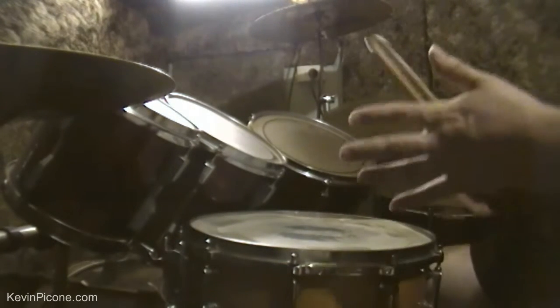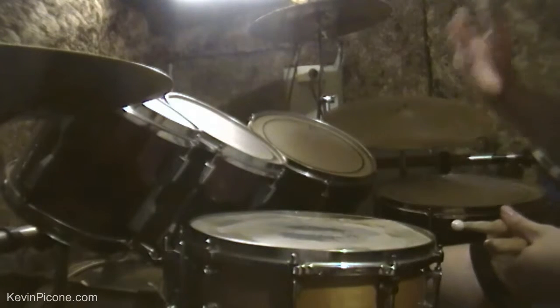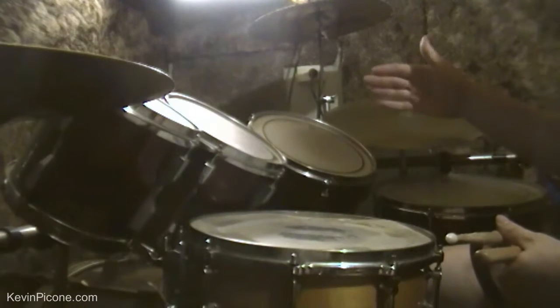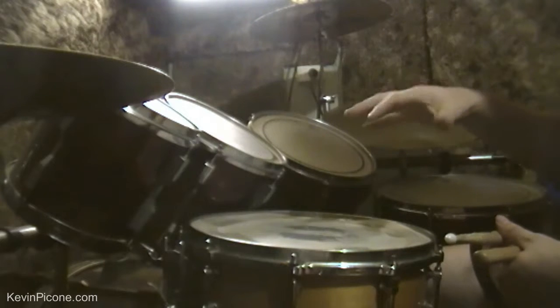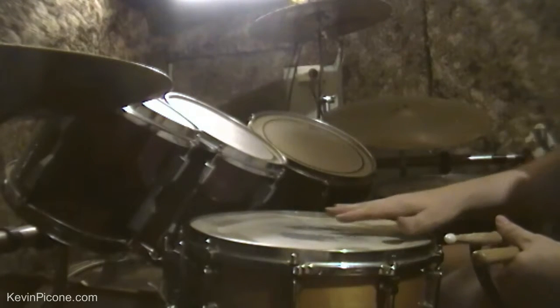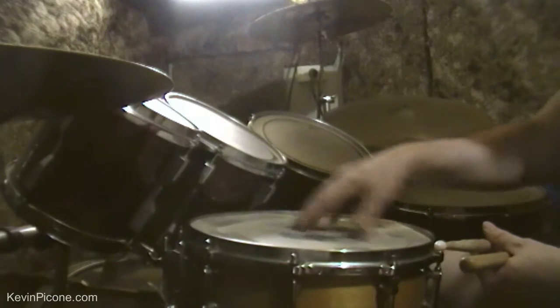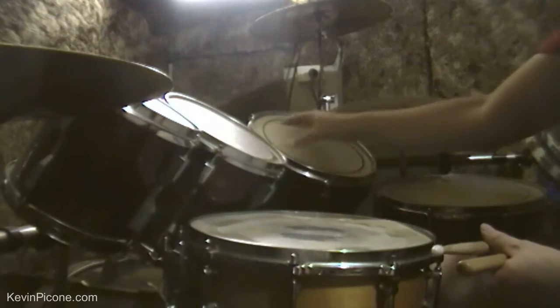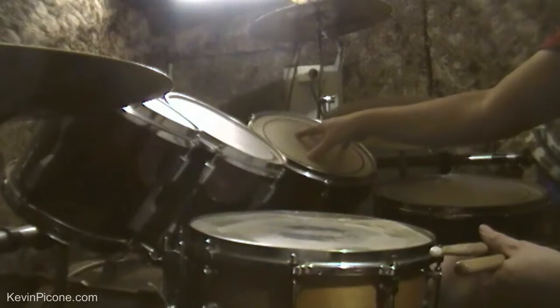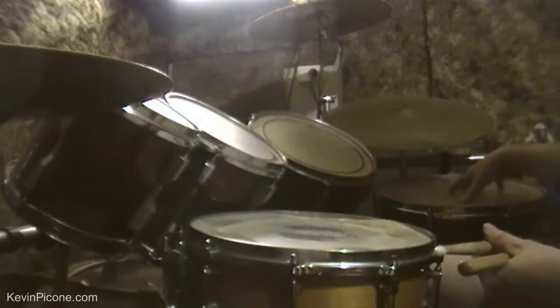Lots of books with these permutations that are covered in them. But as long as you understand the components, you can pretty much make up your own variations as well. For example, if we just played 16th notes around the drums, 1 eander on here, 2 eander on the second drum, on our third drum would be 3 eander, and then 4 eander over here.